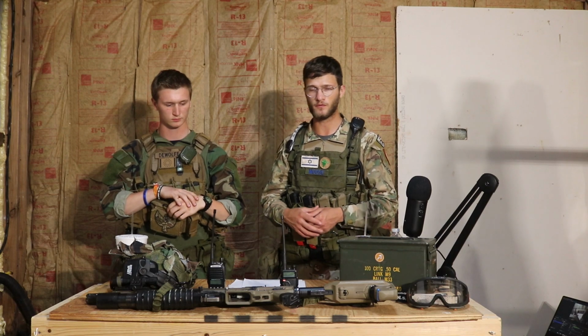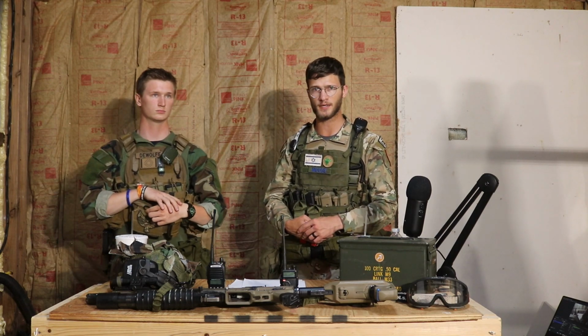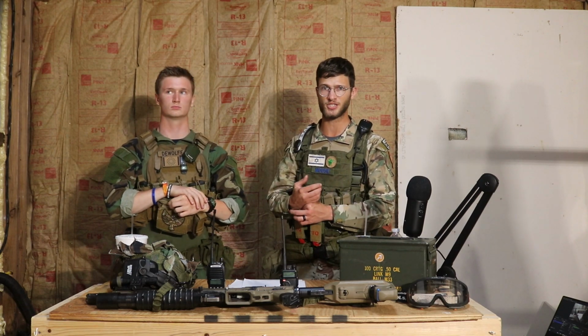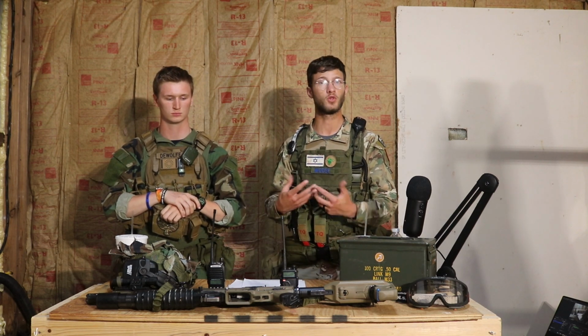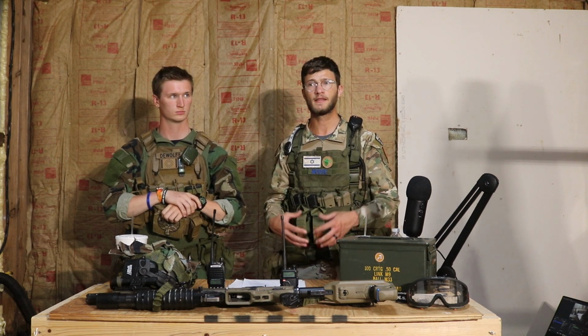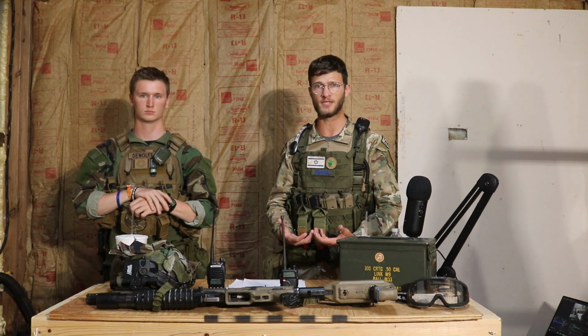But for most radios, I'm not too sure about walkie-talkies because most of the antennas are built in and you can't change them, a lot of radios will actually allow you to switch out the antennas for longer antennas that have more range and more power.